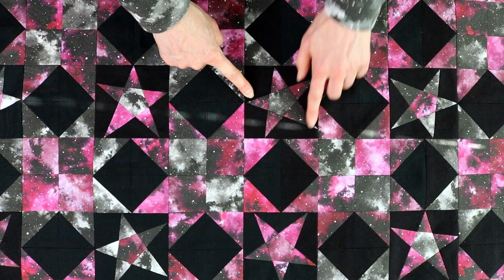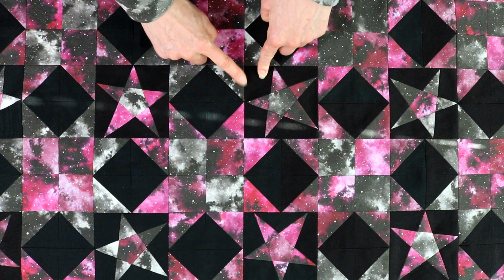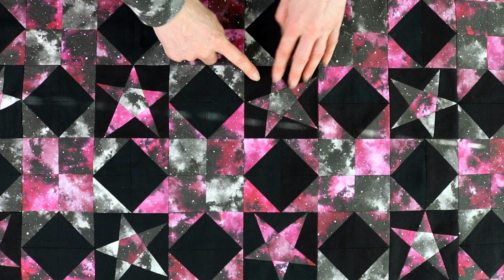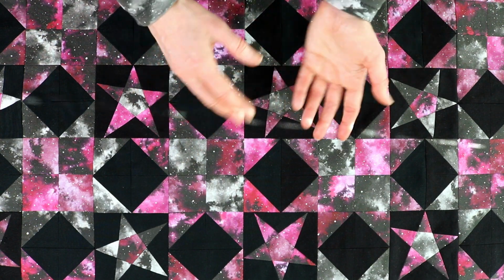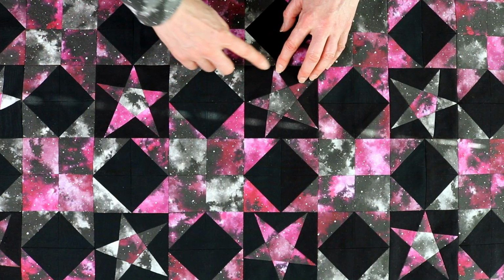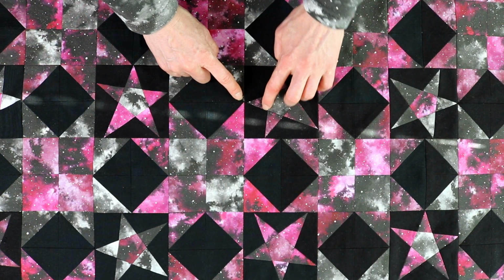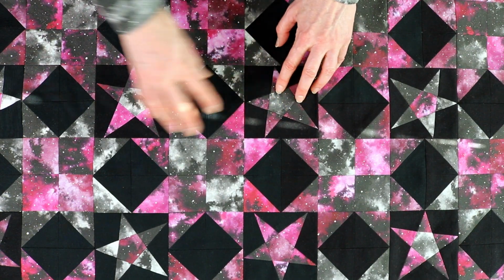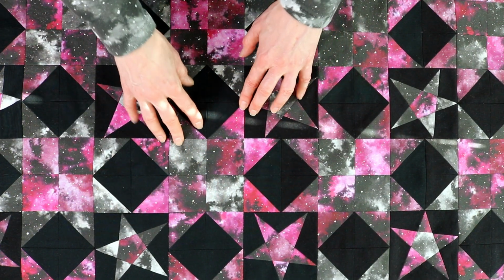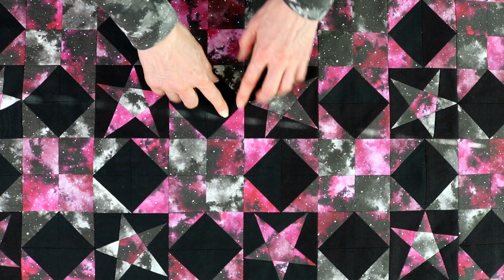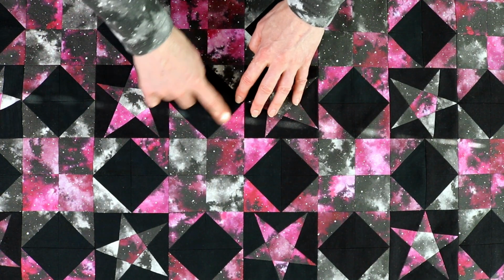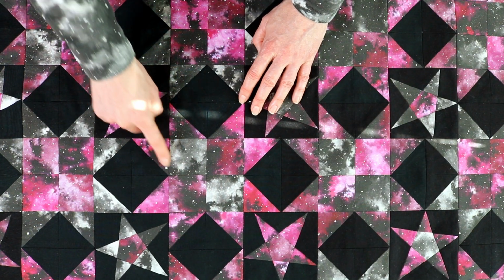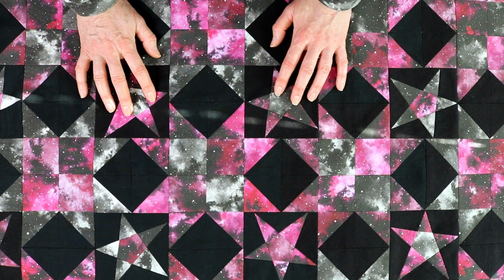Also, in the smaller stars, the wonky stars, where I used foundation paper piecing, the seams are all pressed to the side. So in that case, the fabric pieces will be anchored. These will be good anchor points, which will reduce the tension and stress on the stitching around these bigger stars.